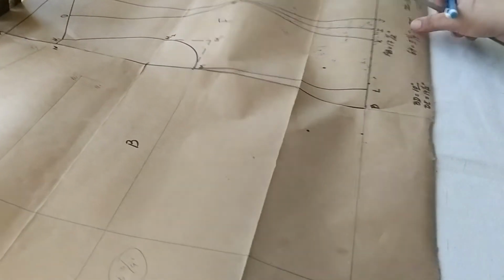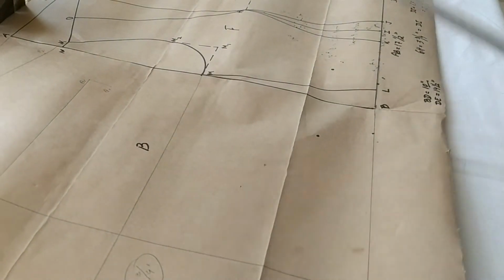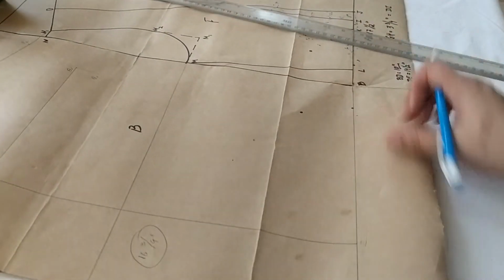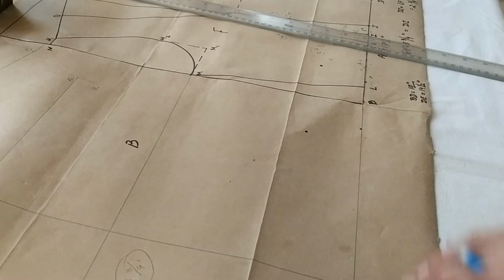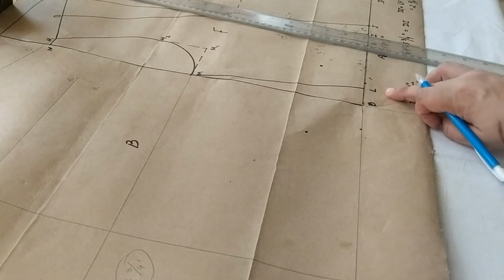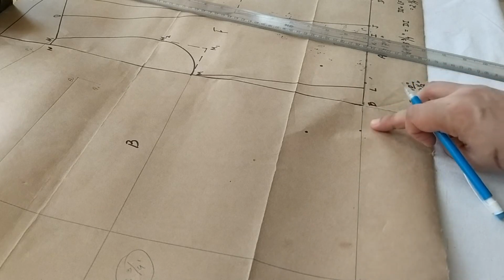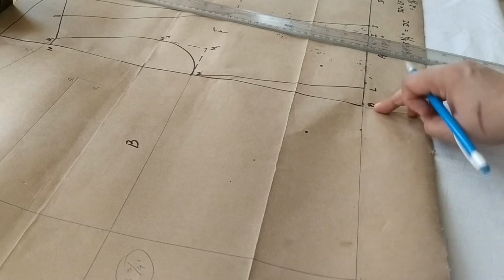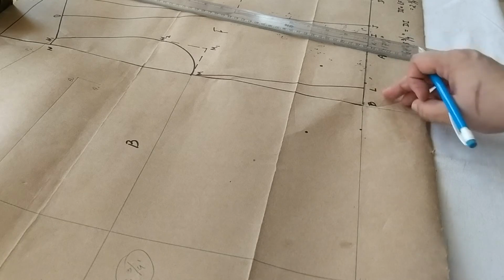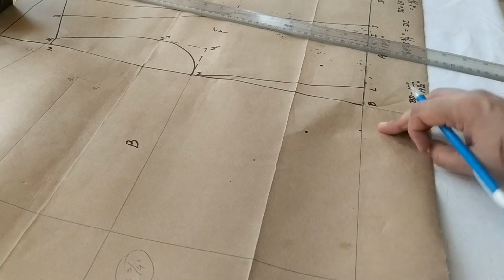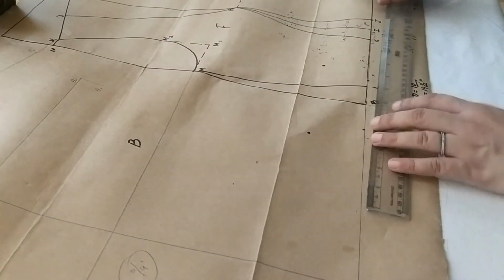Now we need to move to the base, that is the waist level, to mark the waist dart. So before we mark the waist dart, we need to first measure BL. So once we measure BL, we will mark the same measurement on the left side of B also. So right side we have BL, on the left side we'll have BL dash. So I am going to measure BL.